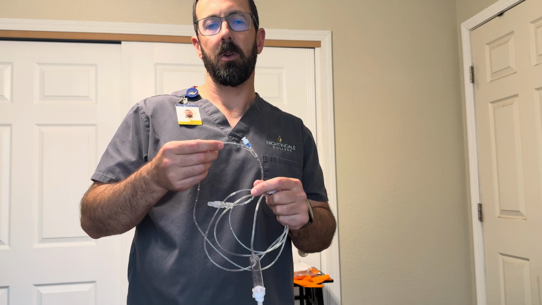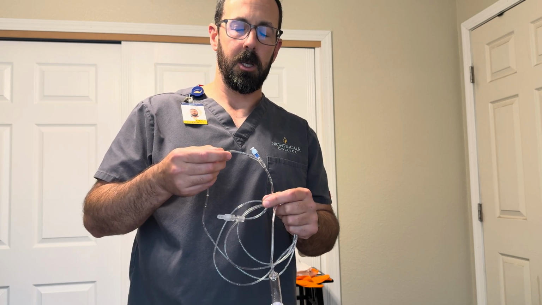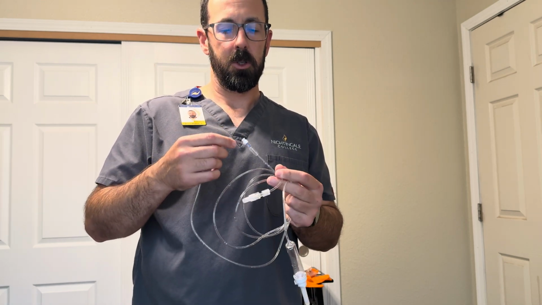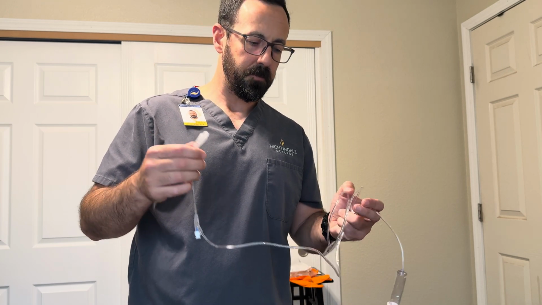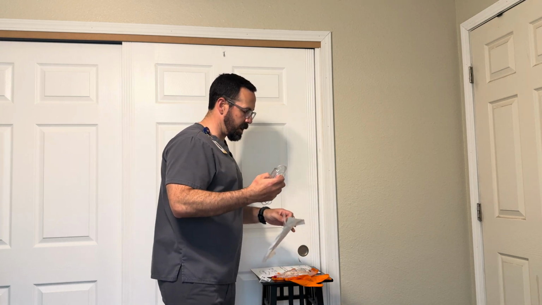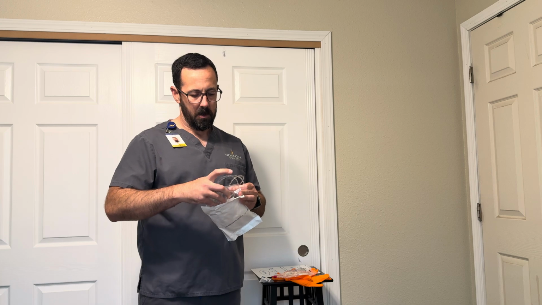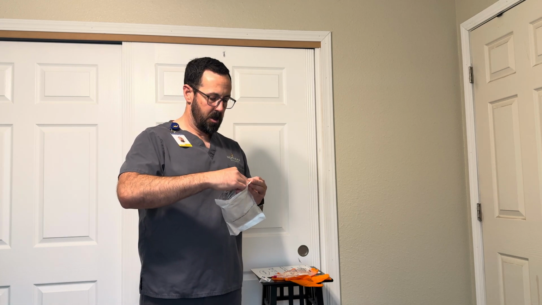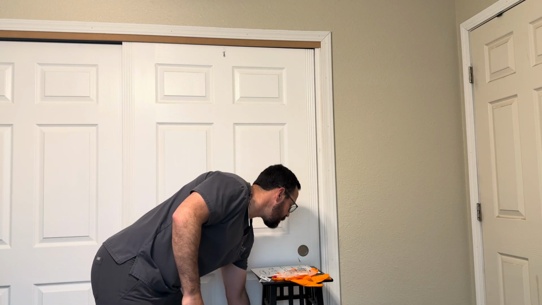This is where you would administer any medications such as a piggyback or IV medications via push. And then this is your connector to the IV site. So these would be in a sterile bag, but this has been opened for training purposes. And we'll put it here.